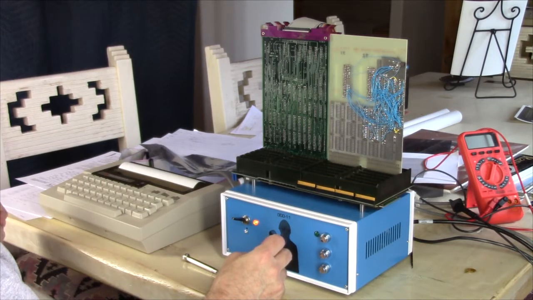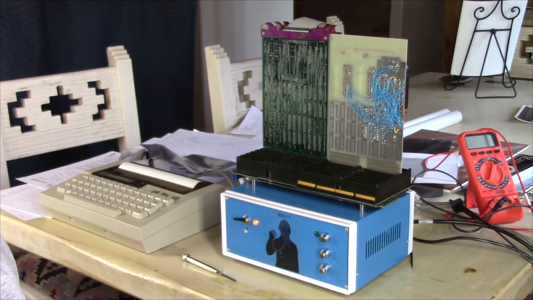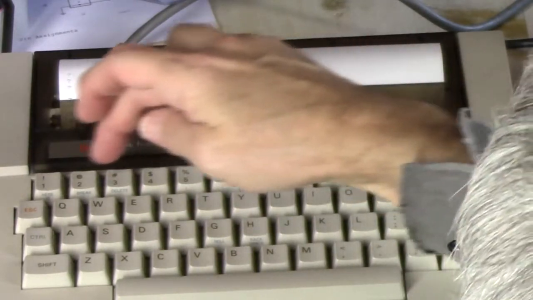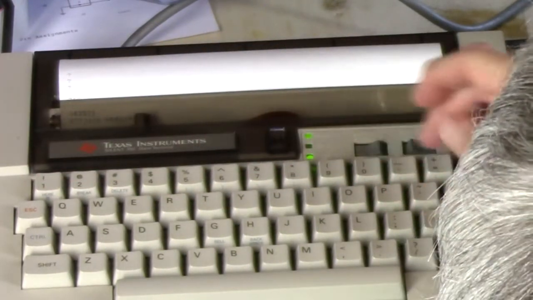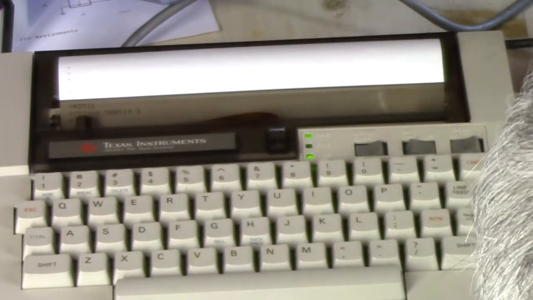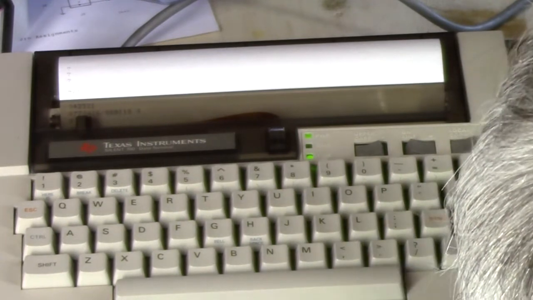So I'm going to need my cheat sheet here. So the control register is at 772414, and the data register is at 772416. Okay, so I'm going to go 772416 and set that to 0. First thing we're going to do here is set the page register to 0. It's probably 0 already, but that's okay.